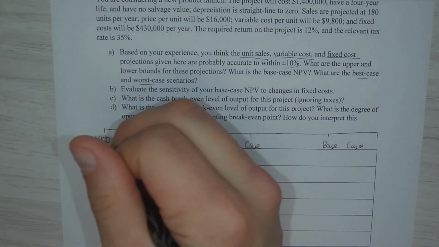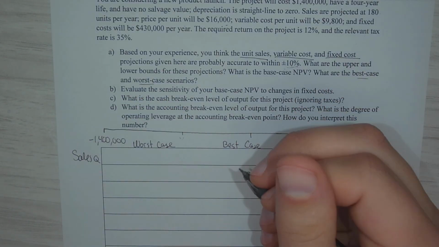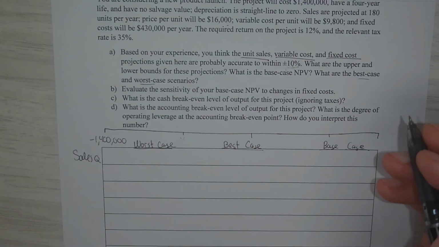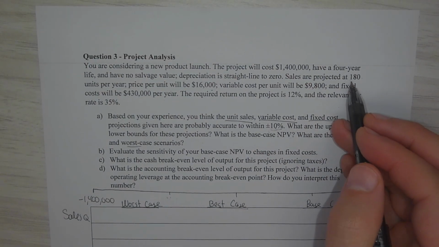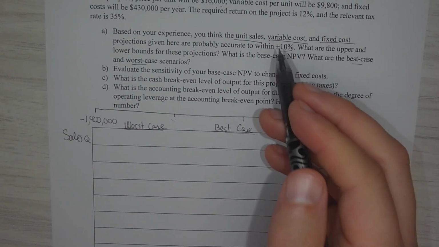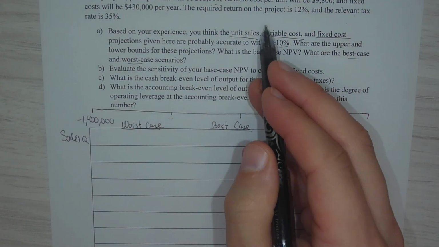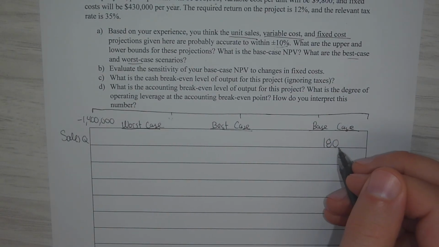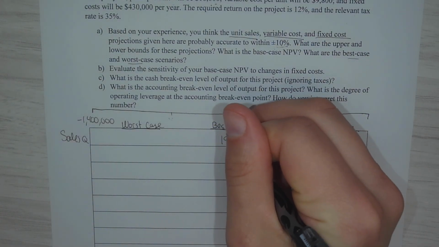So our sales quantity in our base case was projected to have 180 sales, but our quantity is affected by our best and worst case. So in a best case, we're ahead by 10% more, which is 198.